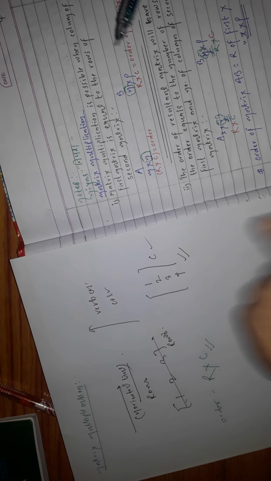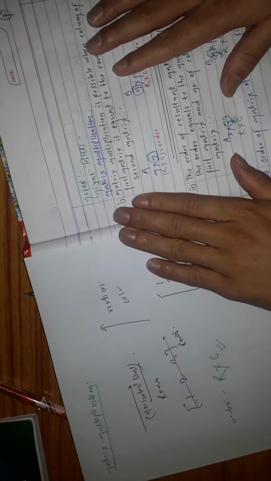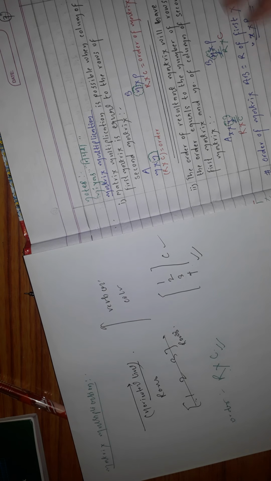Now let's talk about the second topic, matrix multiplication. There are key points that you need to understand. The first key point is when matrix multiplication is possible. Every time, matrix multiplication is not possible.